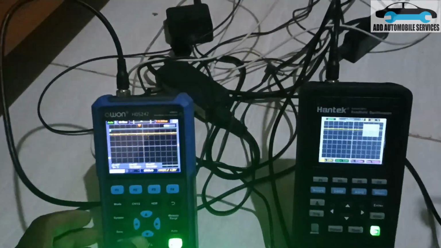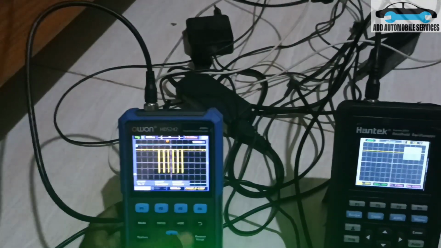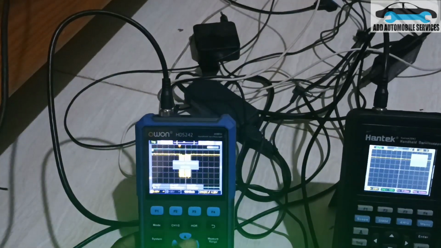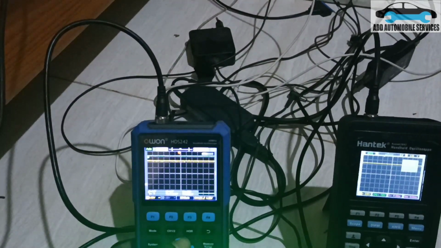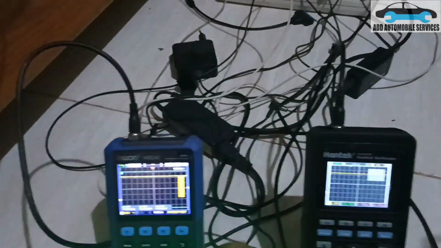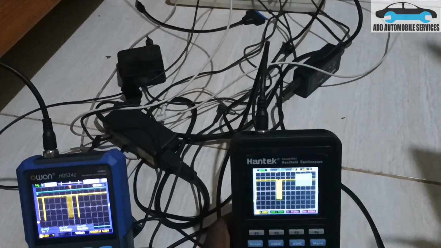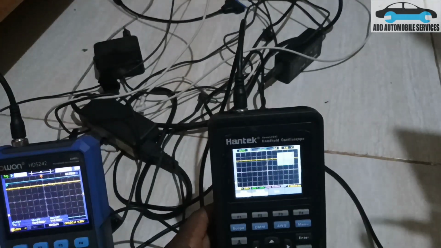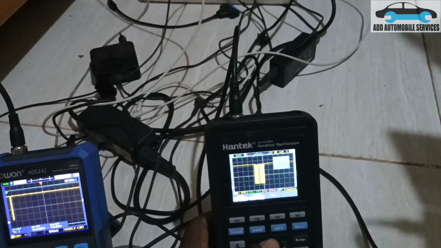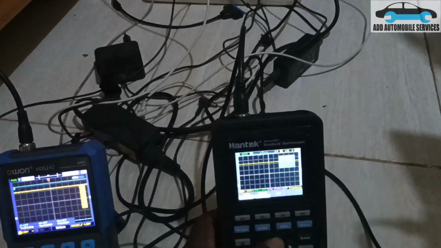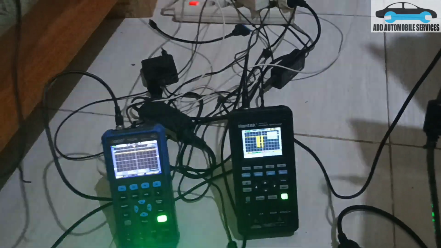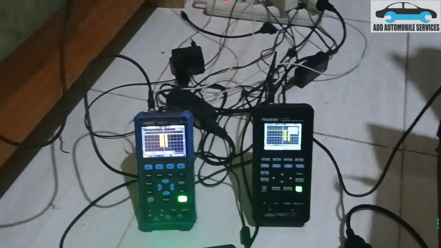But let me change the time base on my scopes. So let me increase the time base so that I can get more. So this one also, let me increase the time base. This one is 50, so this one also will be 50. So now I've increased my time base, and you can see the communication.